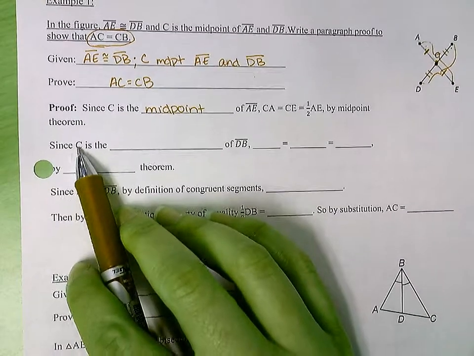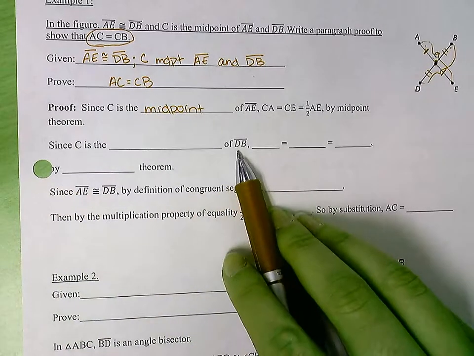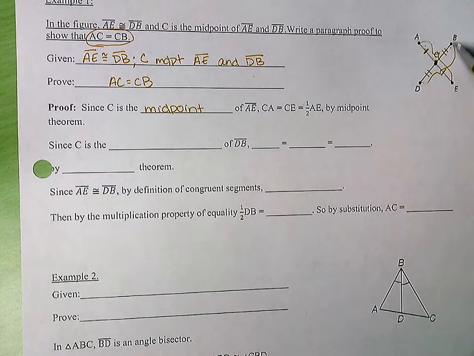My next statement or sentence here, we have since C is the blank of segment DB. Well, DB is here. What is C? C is the midpoint of that segment, right?